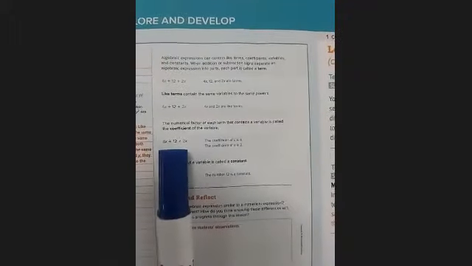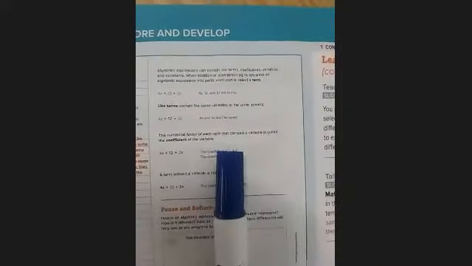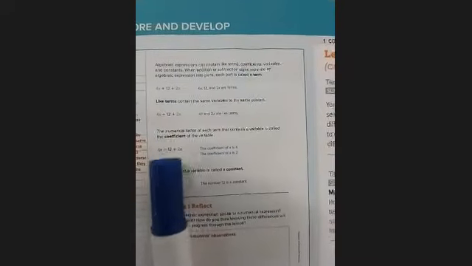The numerical factor of each term that contains a variable is called the coefficient of the variable. 4x plus 12 plus 2x. The coefficient of x is 4. The coefficient of x is 2. But the 12 is not a coefficient. It's a constant.